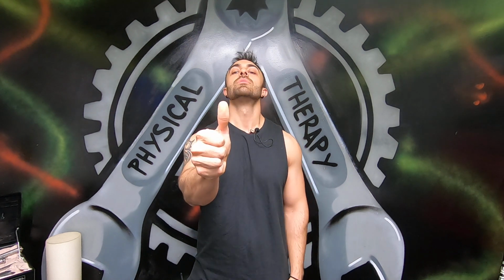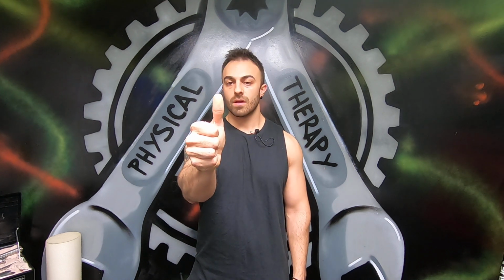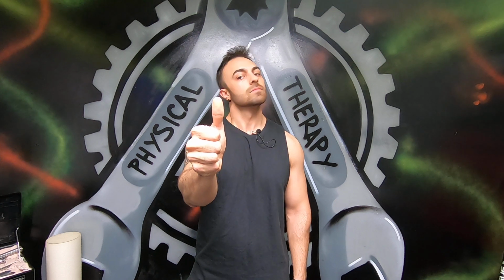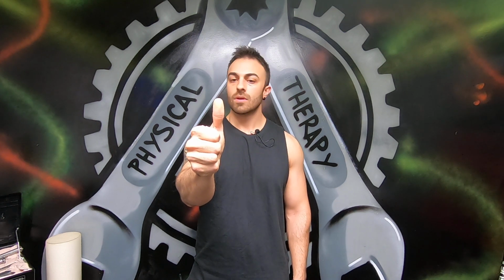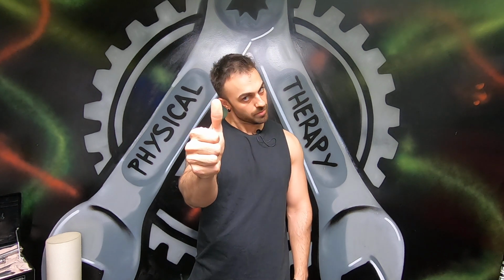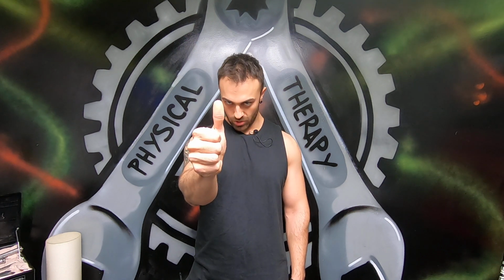We have up and left, horizontal left, down and left, which is the anterior posterior canal. Then we have the straight down, which is bilateral anterior canals.